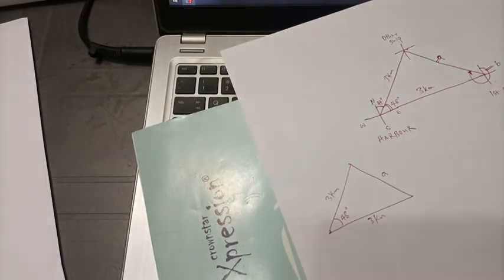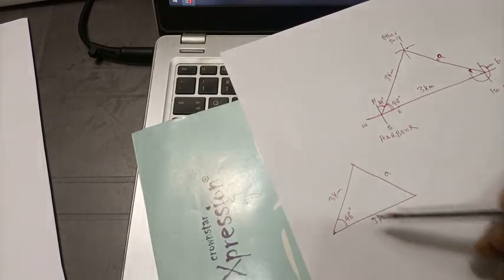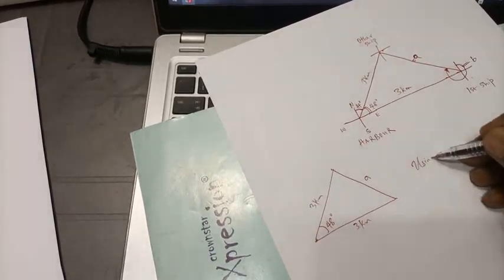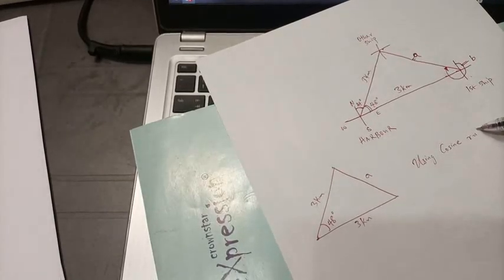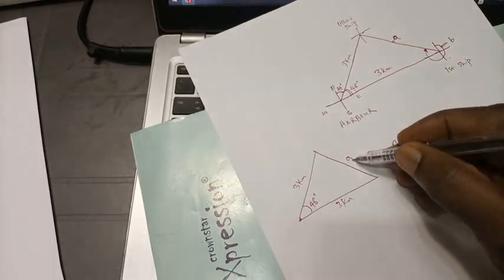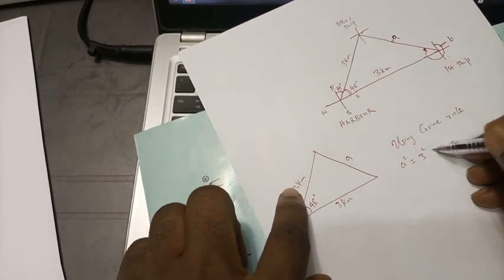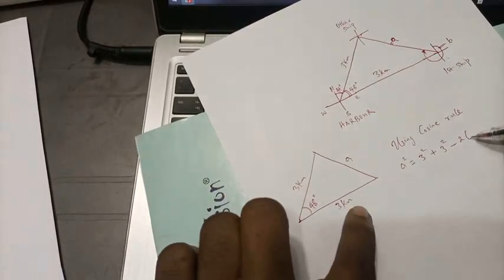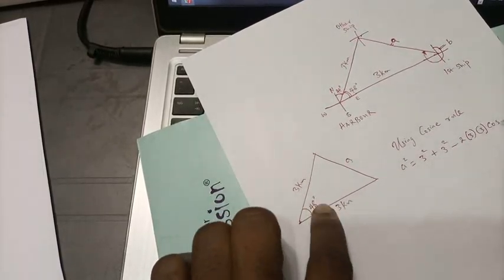Now when you're given a triangle with two sides and the included angle, you can use cosine rule. Using cosine rule, A squared is equal to the square of this side plus the square of this side minus 2 times these two sides given, then cos of this angle.